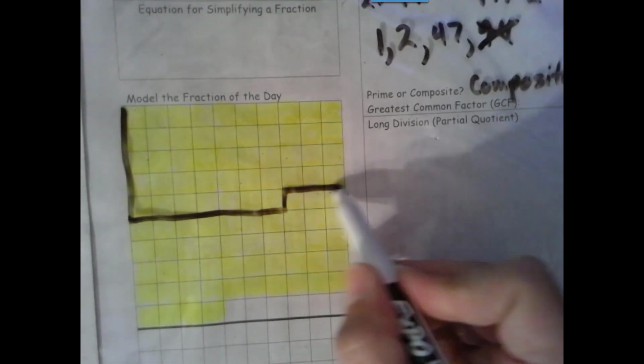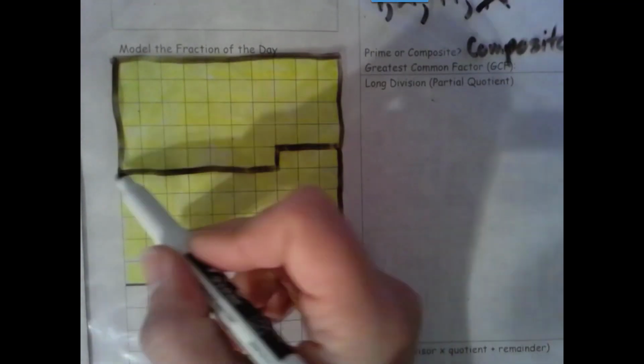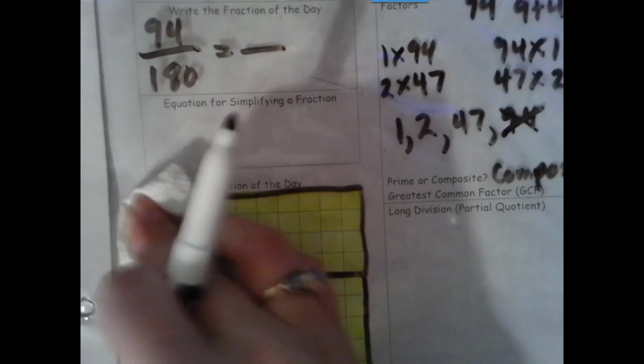Remember, your groups do not have to look like mine, but you do need to have 47 in each, and you need to keep your shaded separated from your unshaded. So 3 plus 40 is 43, plus 4 more is 47. 6 plus 40 is 46, plus 1 is 47. I have 39 left over. I do not have enough to make another group of 47, so 47 is not our greatest common factor.